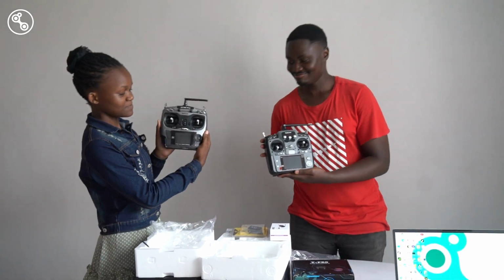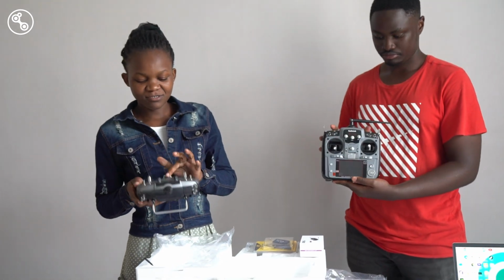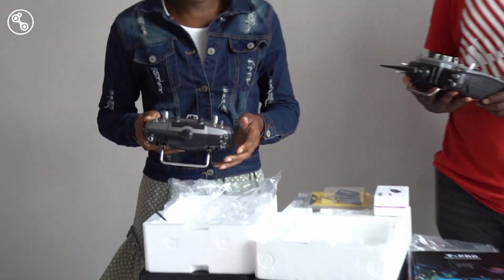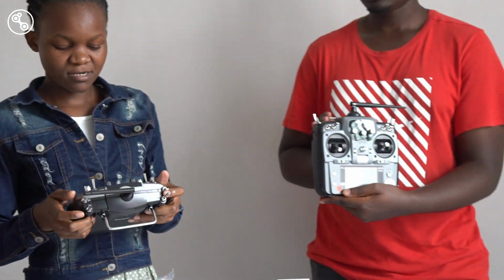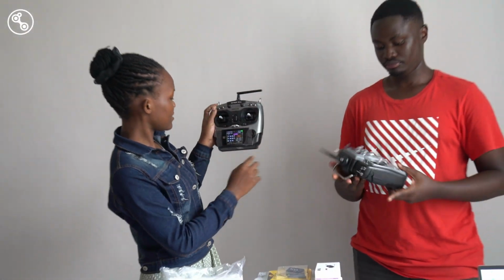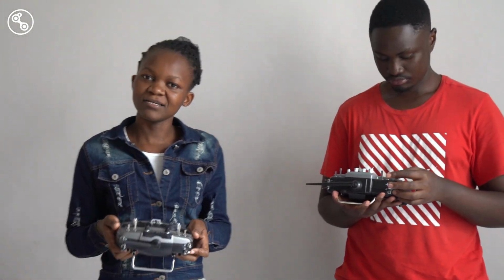So as you can see, I know it's pretty, right? But this is how we turn it on. It has a power button and then you turn it on, and these are the switches. And then we have here all the channels. This is what we use when you want to fly a drone, to control certain parts of the drone. Yeah, so this is basically what you use.